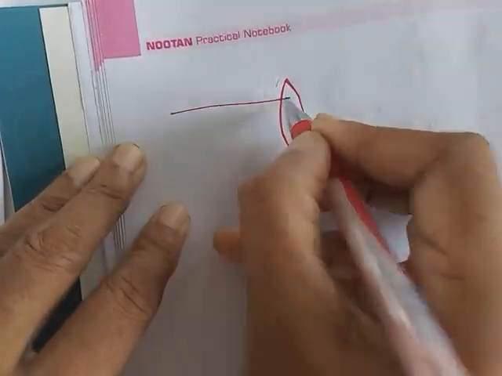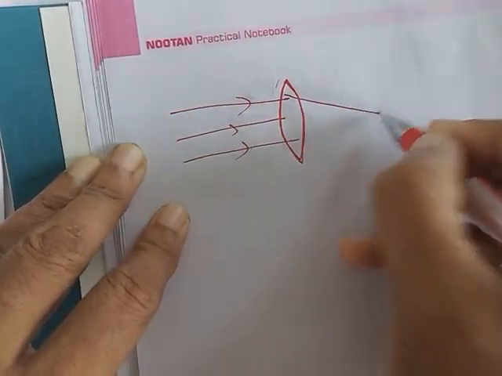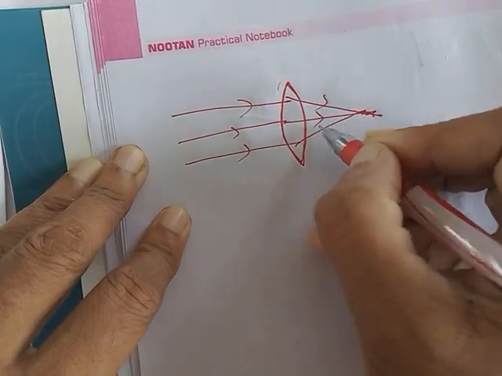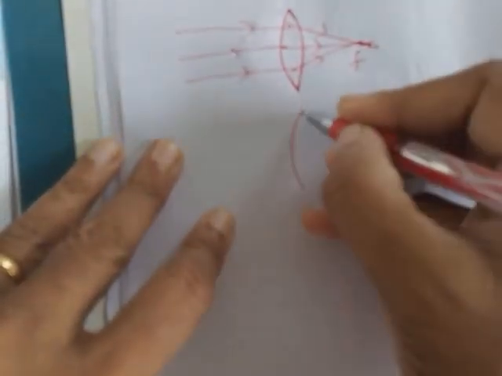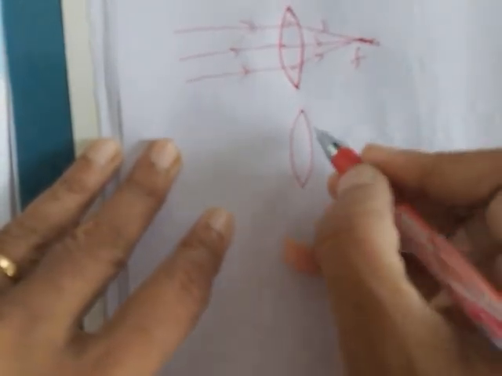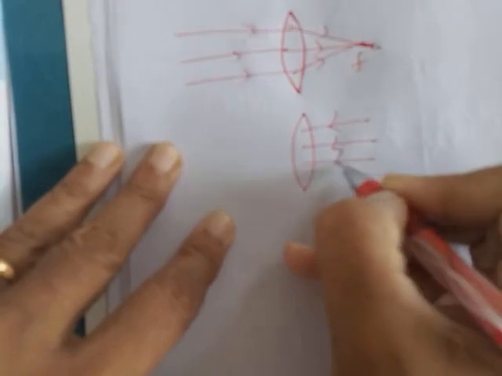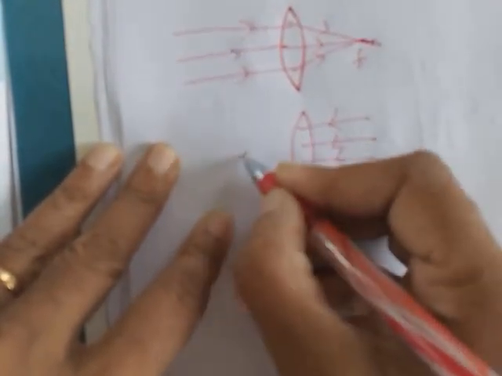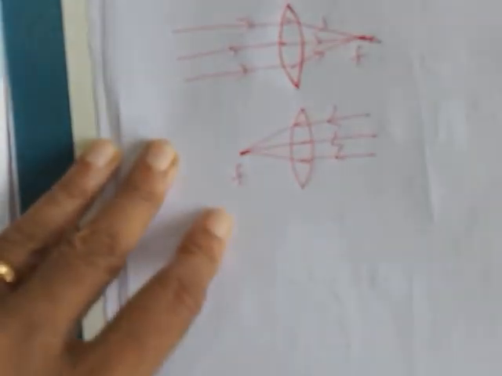If you have parallel rays coming from this side, it can converge them and form a focus here. On the other hand, even the other way is possible. Suppose parallel rays are coming from here, if you have the object this side, the rays will meet at a point on this side.